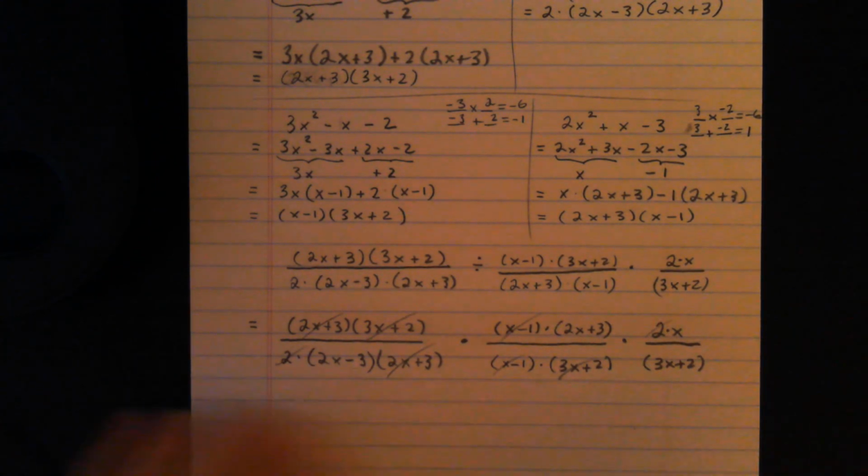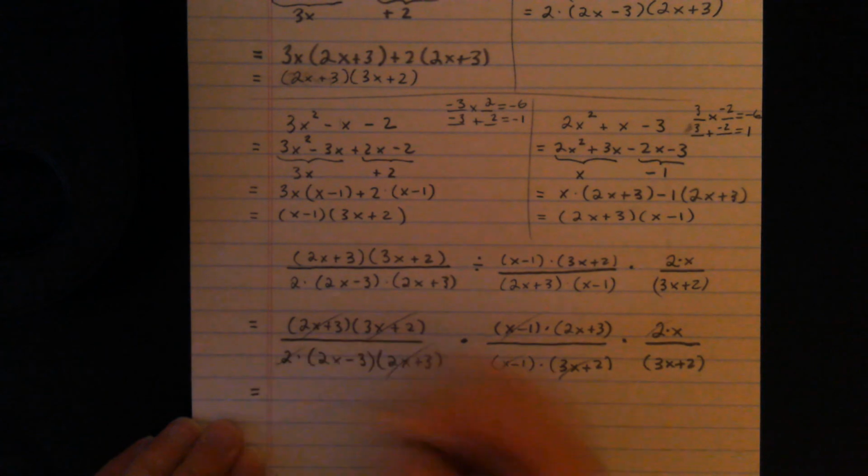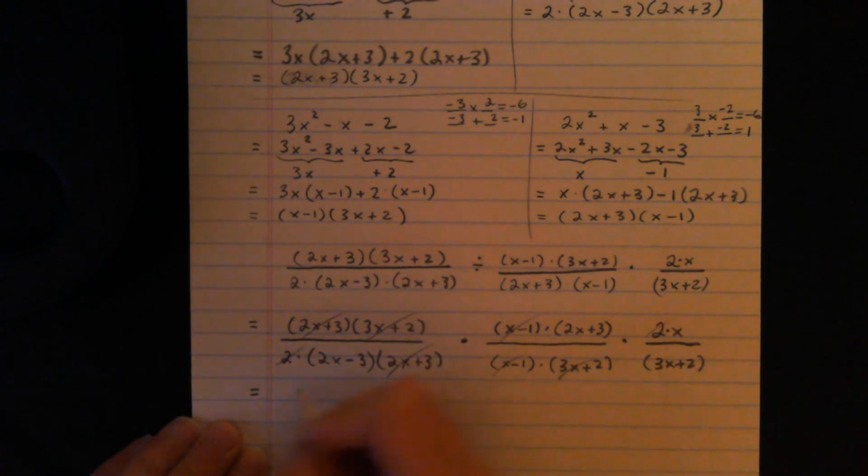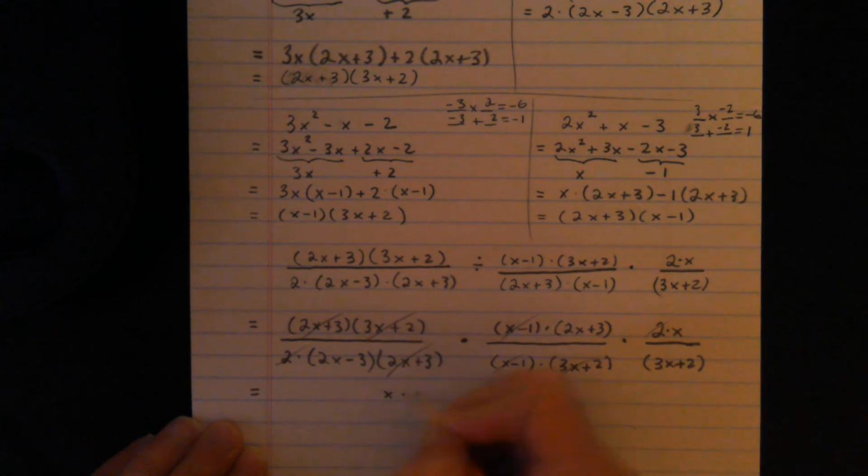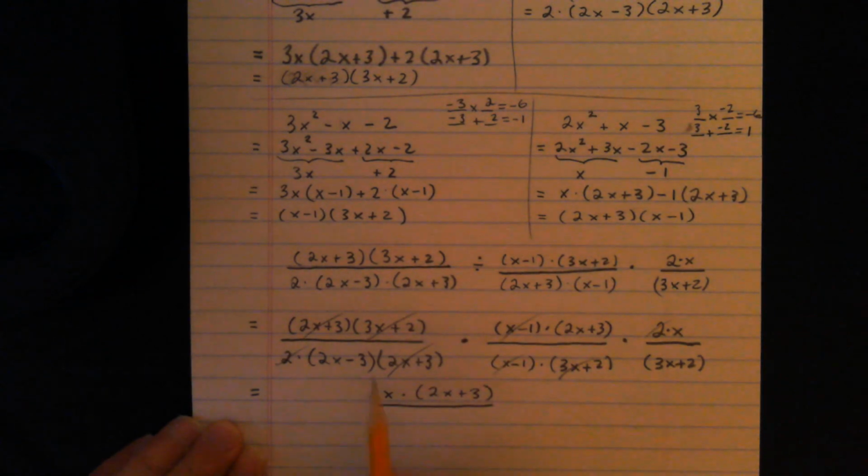This leaves us with, if we complete the multiplication, remember you just multiply straight across, x times (2x plus 3) in the numerator, and then we've got (2x minus 3) times (3x plus 2) in the denominator.